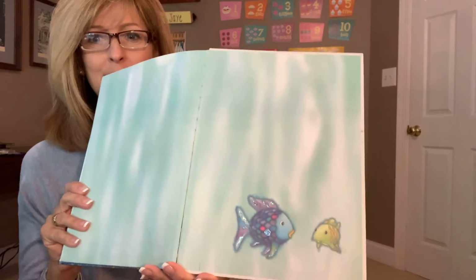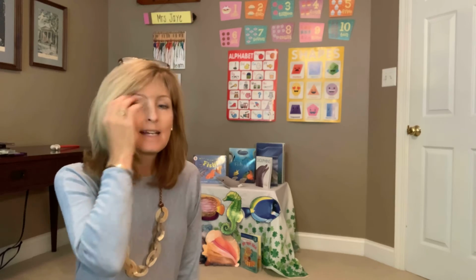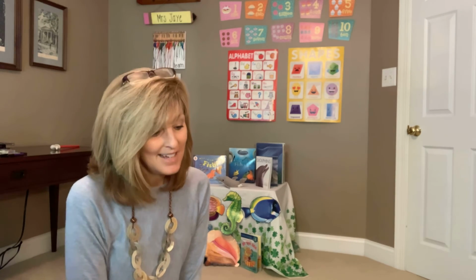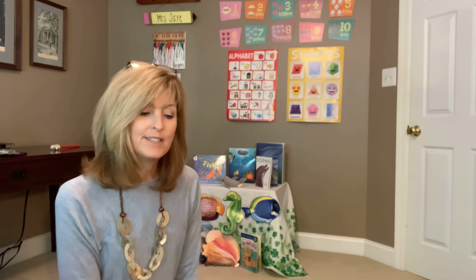Aw, and see, he met a new friend. And it's really important, Quinn, as you go back to school and start playing with your friends again. If you're at the park and you see somebody that doesn't have a friend to play with, or if you're at school on the playground and you see a friend that doesn't have anybody to play with, it's a really nice thing for you to do, to offer to play with that friend too.